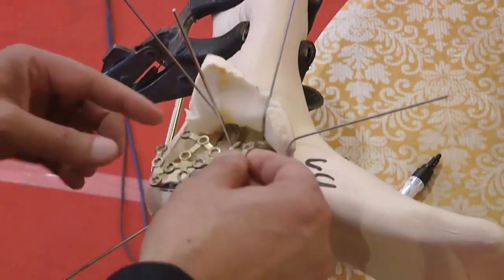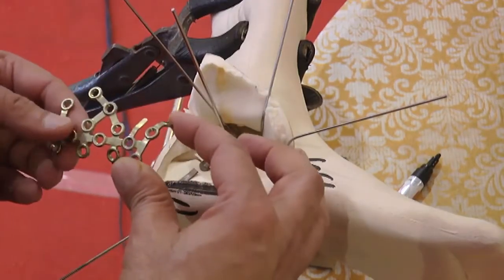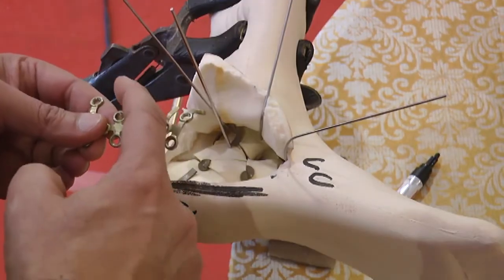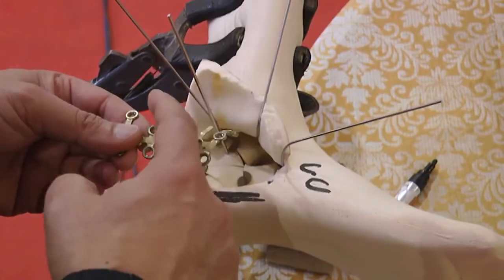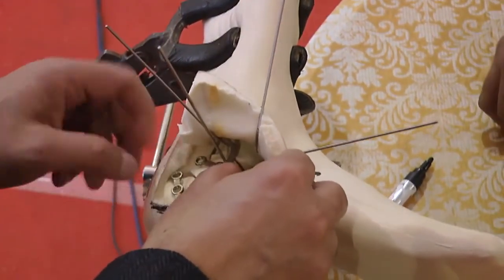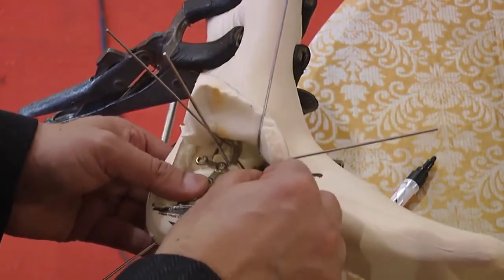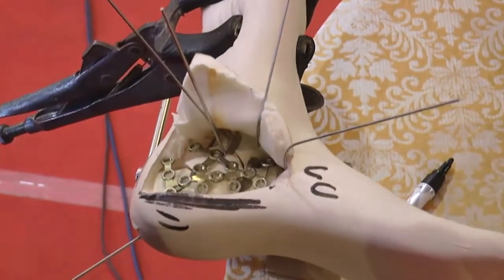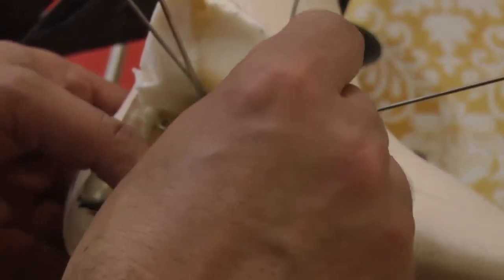So this plate is malleable. The anterior part of the plate is meant for the cuboid, and this angled arch is meant for sustentacular screws below the thalamic screws, holding the lateral facet to the medial calcaneal, medial sustentacular fragments. So we have a locking sleeve. Once you put that plate, you'll see how malleable that is.